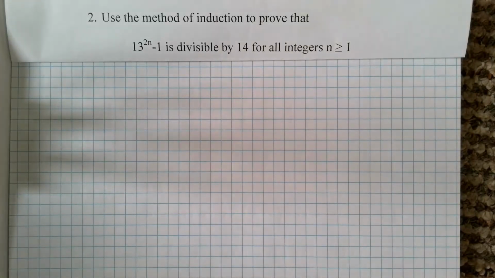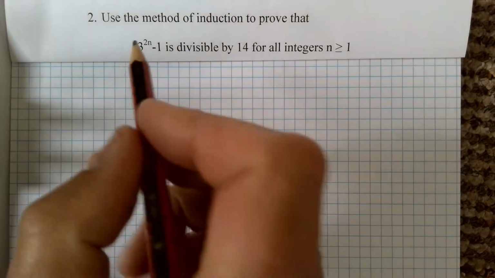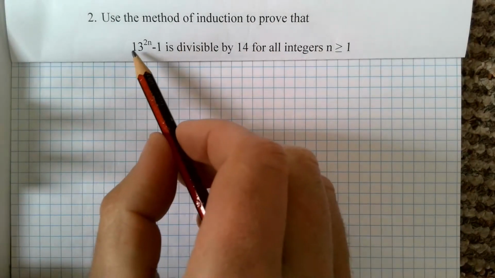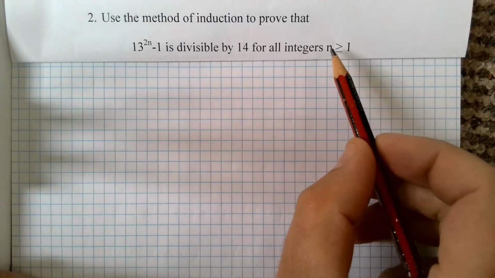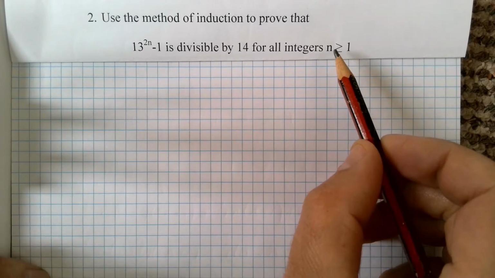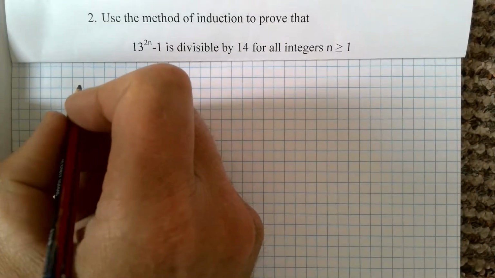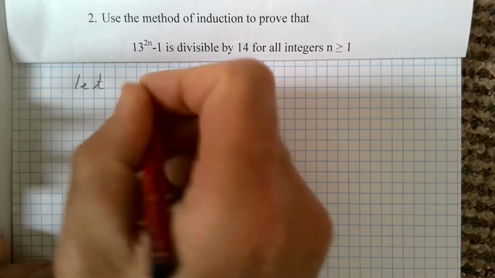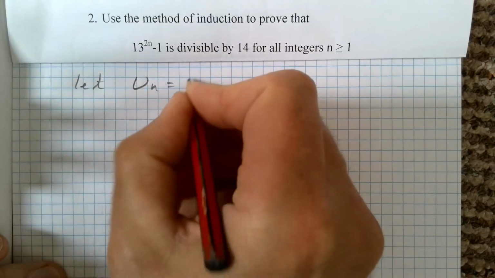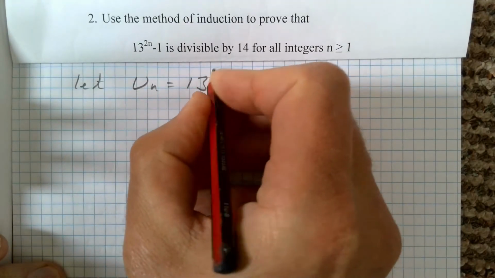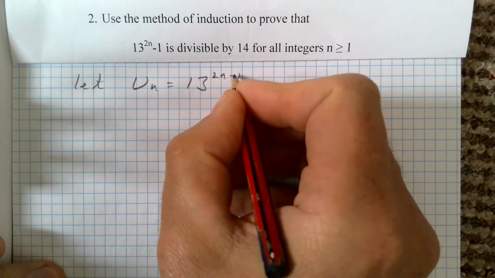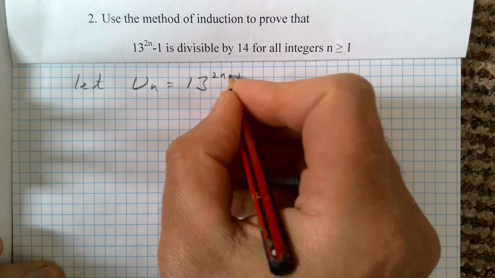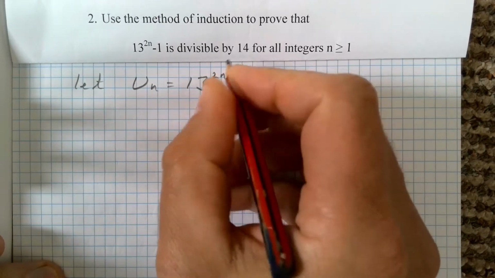This is from our formal homework. It's question 2 and it's an induction question. So it says use the method of induction to prove that 13 to the power of 2n minus 1 is divisible by 14 for all integers where n is greater than or equal to 1. So I'm just going to let u of n equal that function, 13 to the 2n, minus 1, like that.